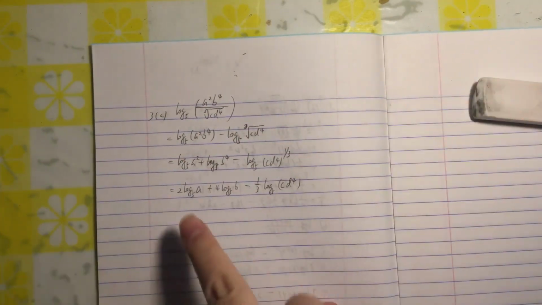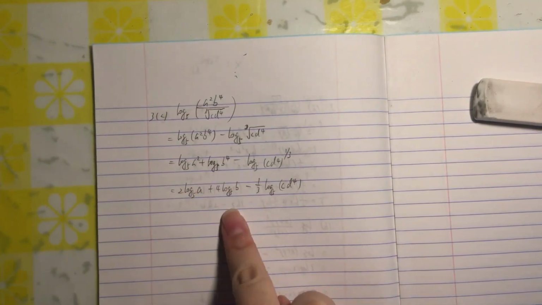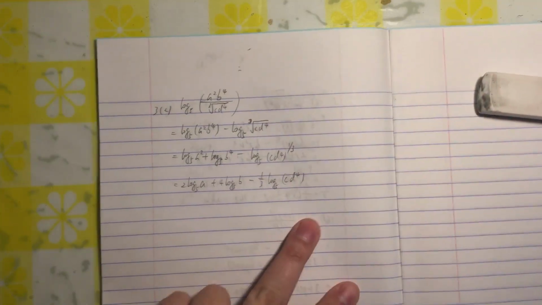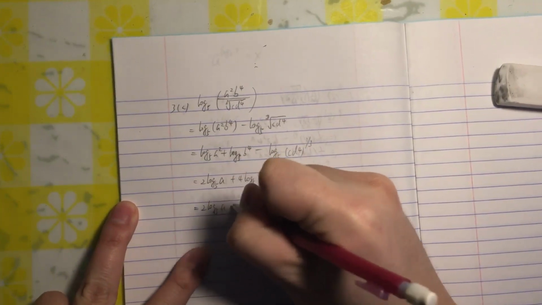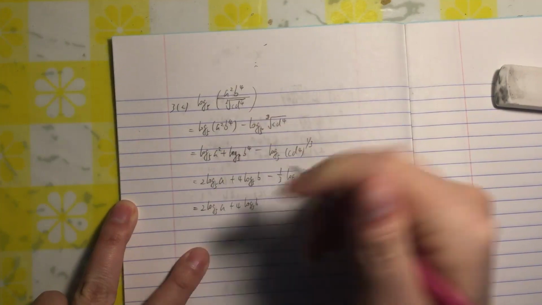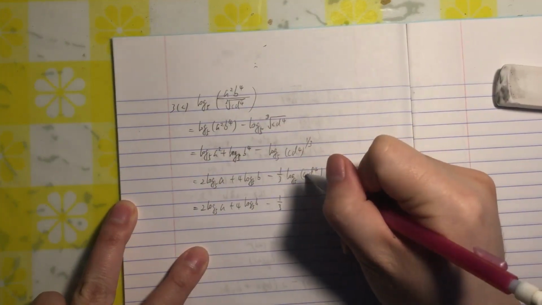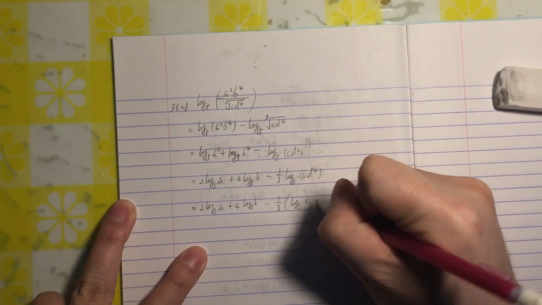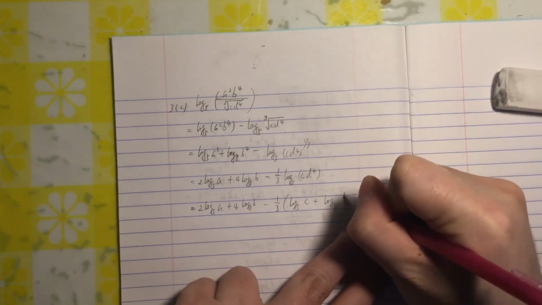Next, the first term and second term cannot be simplified anymore. We leave it the way it is. In the third term, I can convert multiplication to addition. I get 2 log base 5 of a plus 4 log base 5 of b. Leave the first two terms the same. In the third term, convert multiplication to addition. I get log base 5 of c plus log base 5 of d to the power of 4.